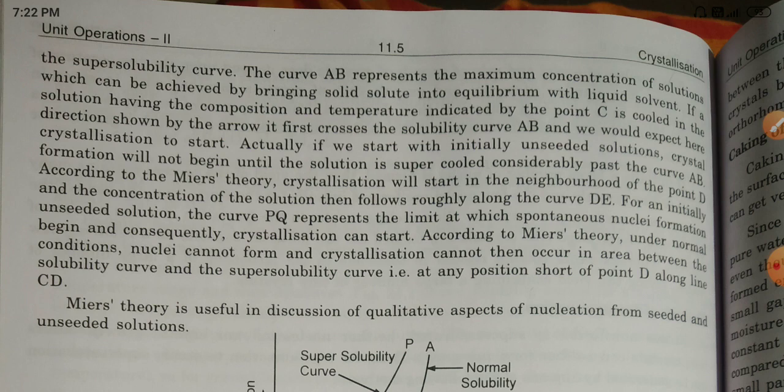For any initially unseeded solution, the curve PQ represents the limit at which spontaneous nuclei formation begins, and consequently the point at which crystallization can start according to Miers' theory. Under normal conditions, nucleation and crystallization cannot occur in the area between the solubility curve and the supersolubility curve, in any position short of the point D along the line CD.